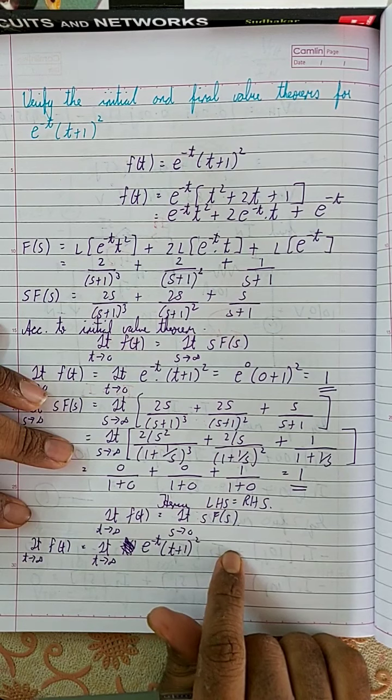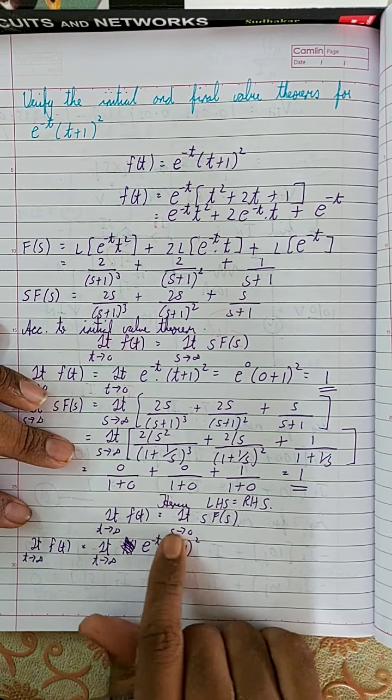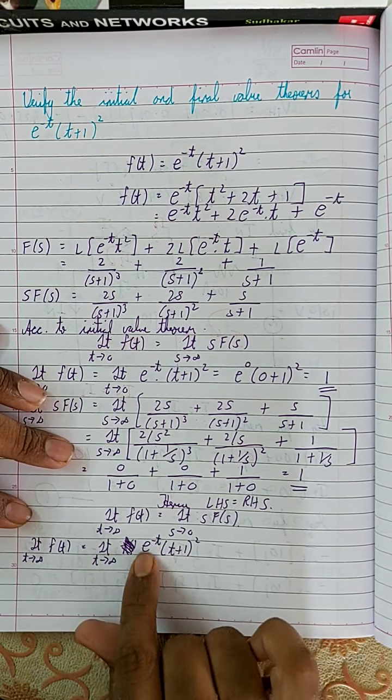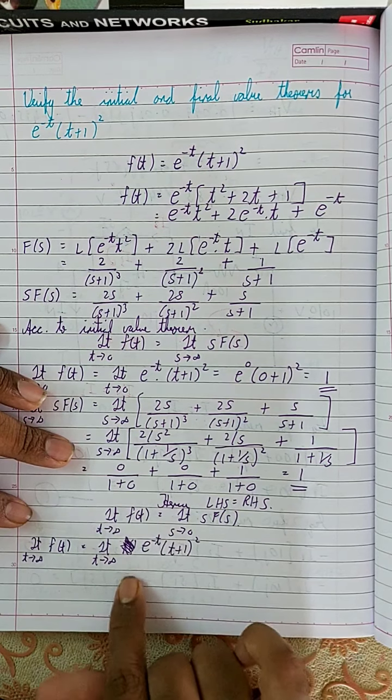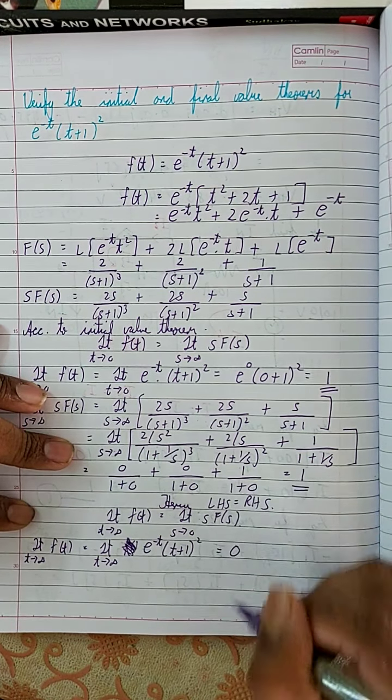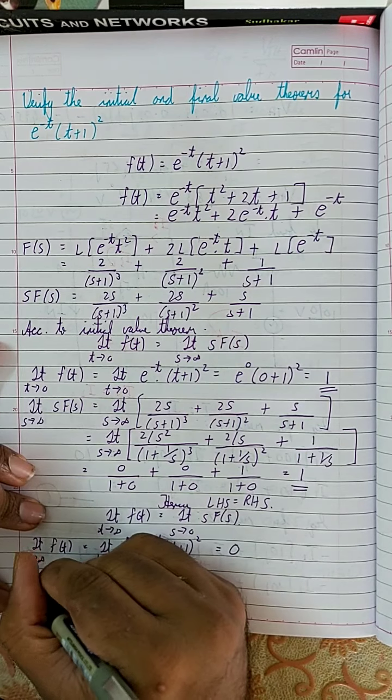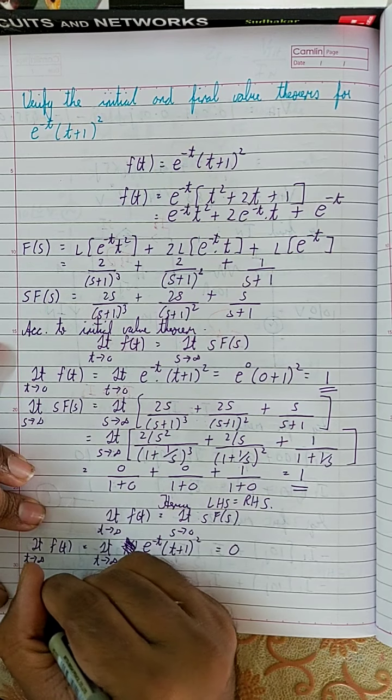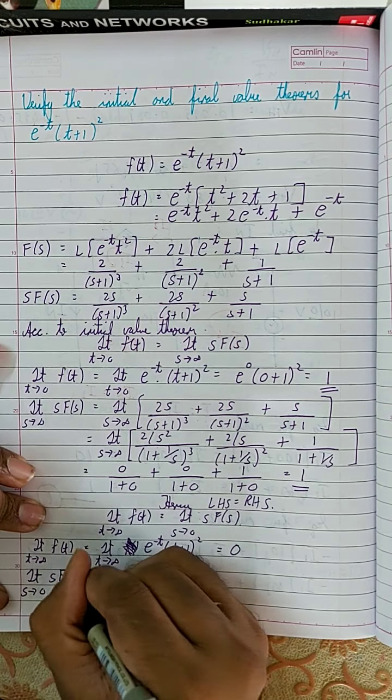Okay, so this will become e raised to minus infinity into infinity plus 1 the whole square. E raised to minus infinity is 0. Anything multiplied by 0 is 0 itself. So this is 0, which means the other equation should also be 0. That is limit as s tends to 0 s into f of s.